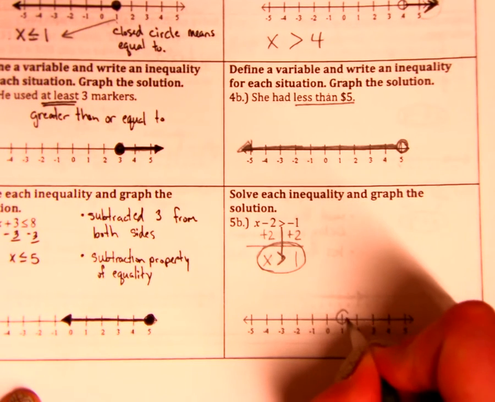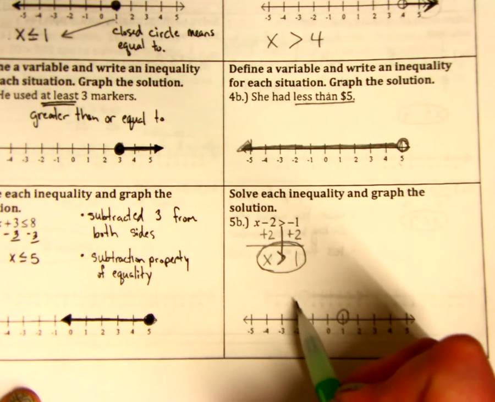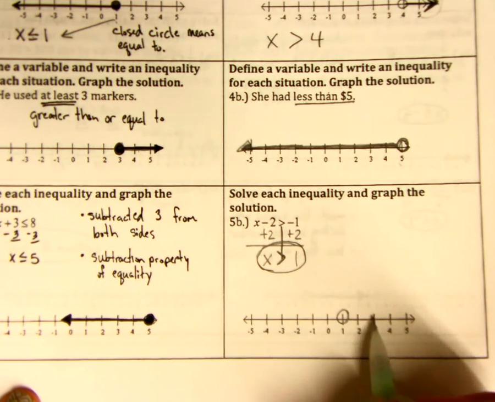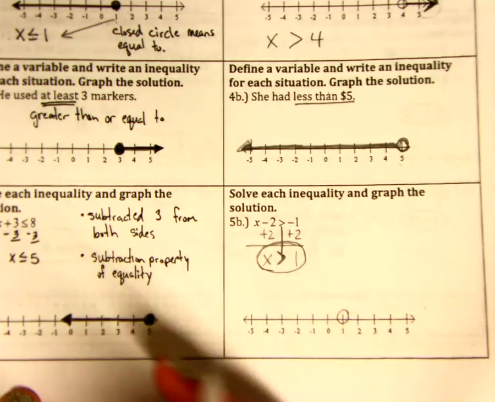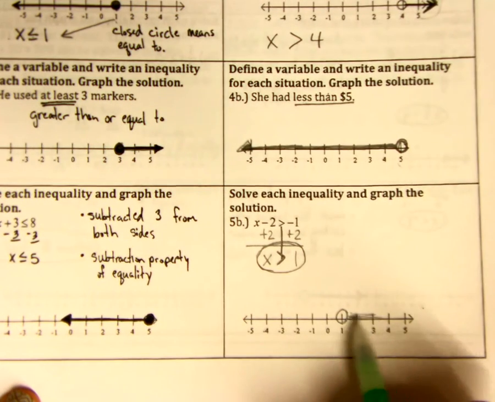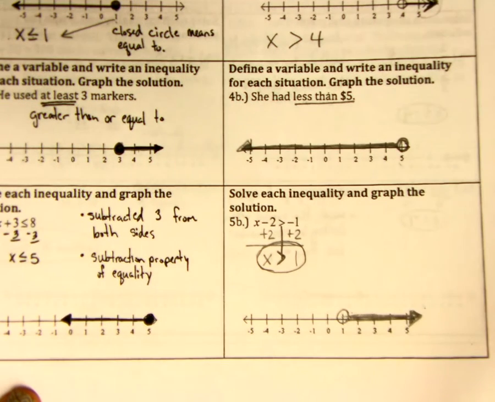We have to ask ourselves, is 1 included in our answer? And that answer is no, because it's not equal to 1. And greater than means we're going to shade all of the numbers to the right. All of the numbers that are greater than 1, like 2 and 3 and 4 and 5. Okay, let's flip to the next page.